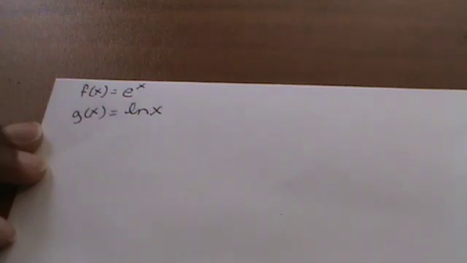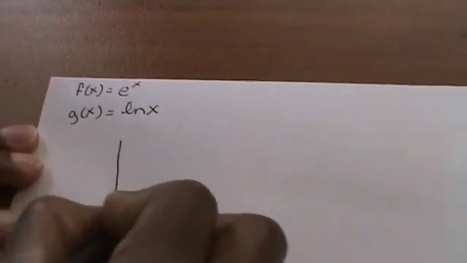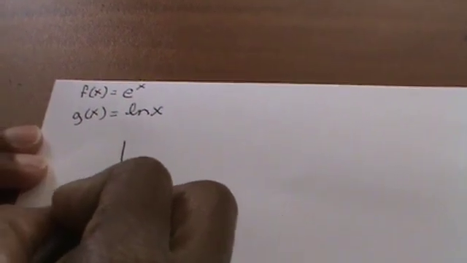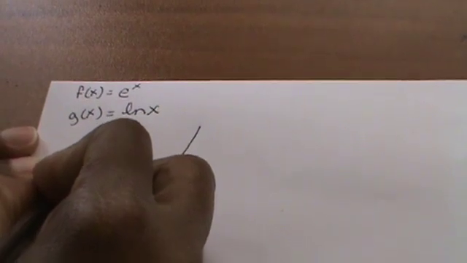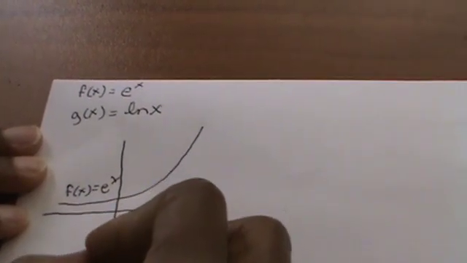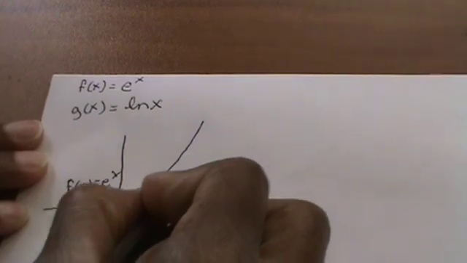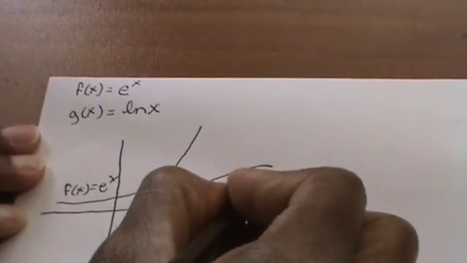Hello everyone, I want to take a look at the relationship between e to the x and the natural log of x. You guys should be able to sketch these two functions out and see that one is the mirror image of the other. On the one hand, f of x equals e to the x, like that. And then if you were to sketch the natural log of x out, that will look like this. So there's your g of x equals the natural log of x.